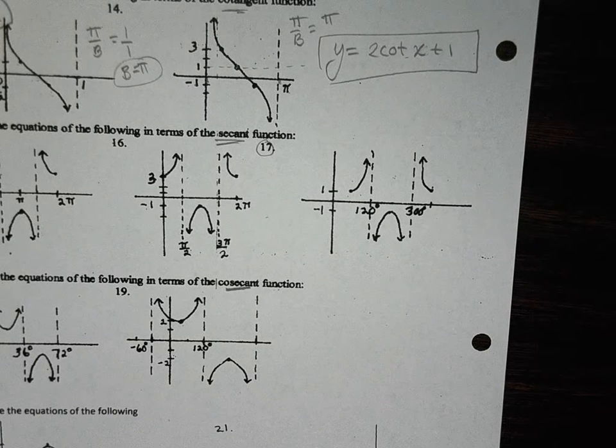All right, talk to each other. Talk to each other.